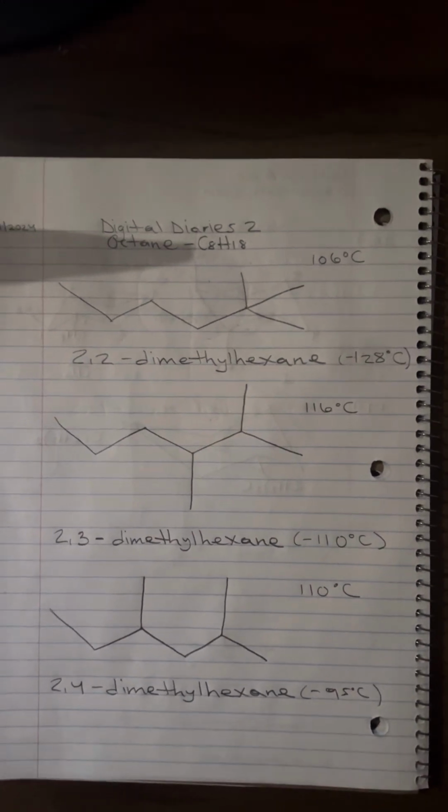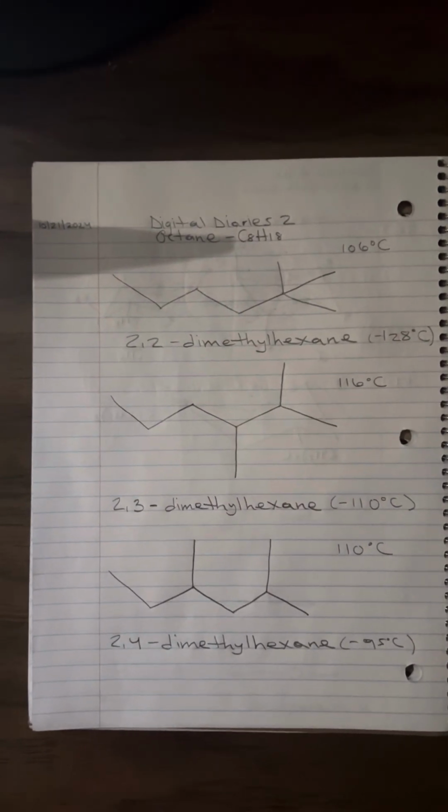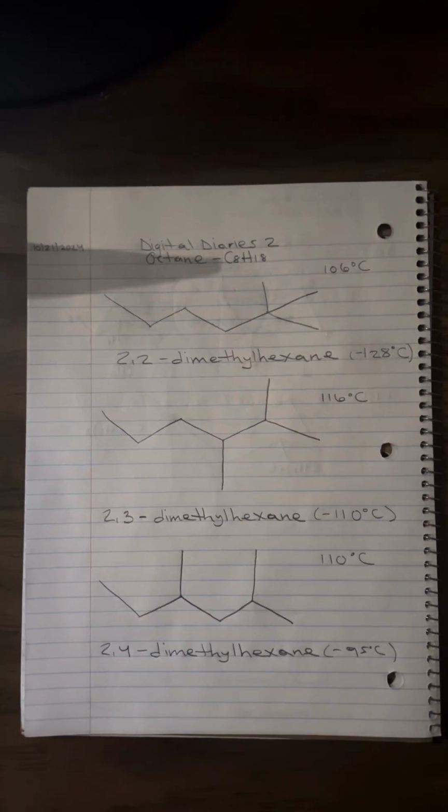So if I compare that, the greatest boiling point I see is 2,3-dimethylhexane, and the least boiling point I see is 2,2-dimethylhexane. And then the highest melting point, which is the least negative, is 2,4-dimethylhexane, while the lowest melting point I see is 2,2-dimethylhexane.